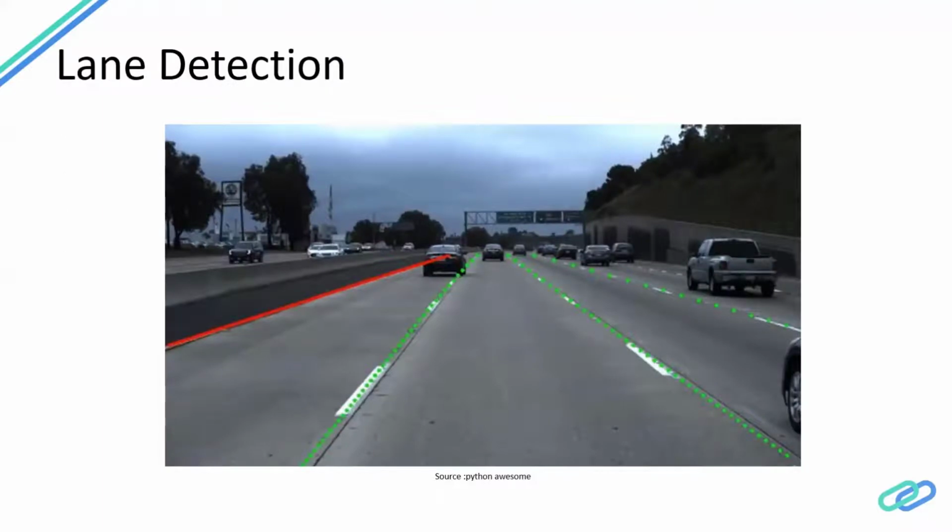We're going to be seeing an example of lane detection using OpenCV in this webinar. As you see in this picture, you have red lines and green lines. The lanes are marked in green, and the edge lane towards the left end is marked in red. Let's see how we can use OpenCV to get this information to a computer.